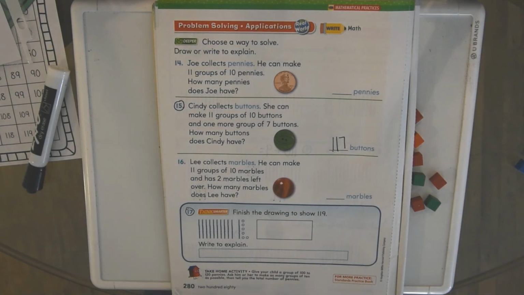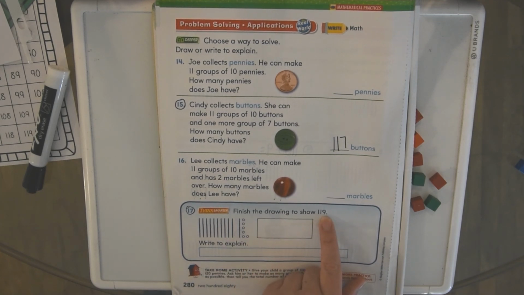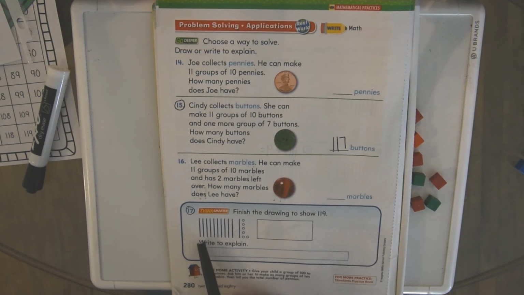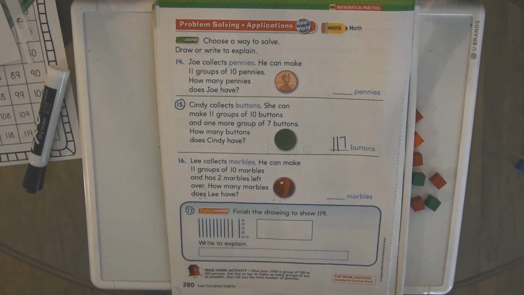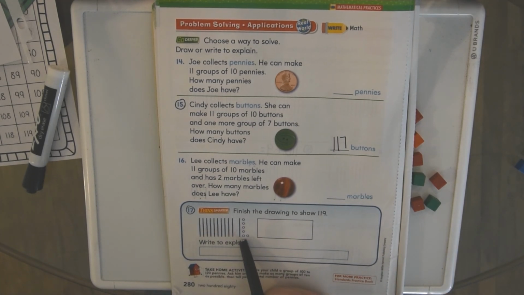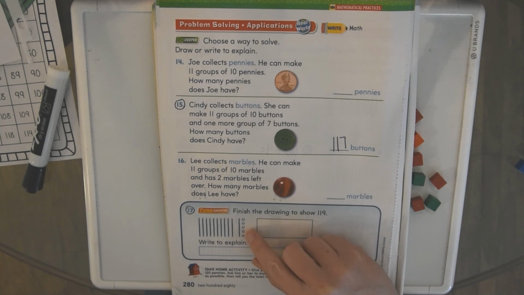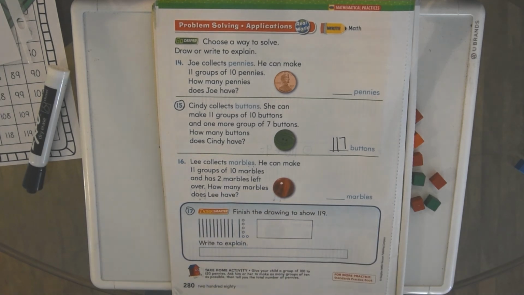Okay, I want to show number 17, because this one says finish the drawing to show 119. So it shows us a picture, but then we need to draw more to finish the picture. So let's count to see how much we have so far. So we have 1, 2, 3, 4, 5, 6, 7, 8, 9, 10, 11 tens. And 11 tens equals 110. So I'm going to count now by ones from 110. So we have 111, 112, 113, 114, 115, 116.